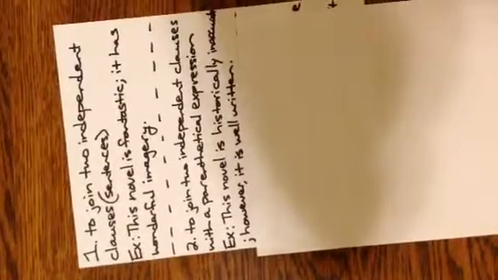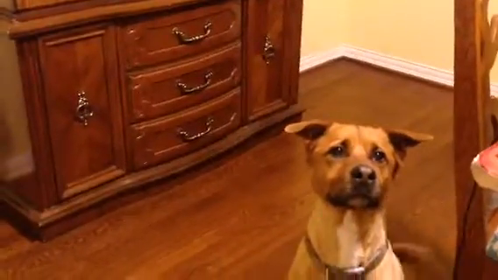Okay, it is time for a What Do the Dogs Say? Milton, Marvin, do you want a treat? Boys, do you want a treat? Okay, here they come. All right, boys, sit. Milton, sit. Marvin, sit. Sit. Okay, what do the dogs say?